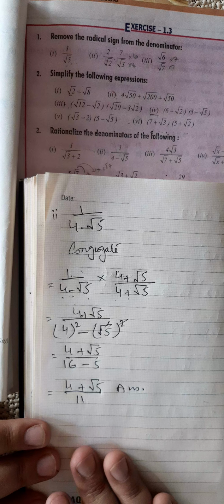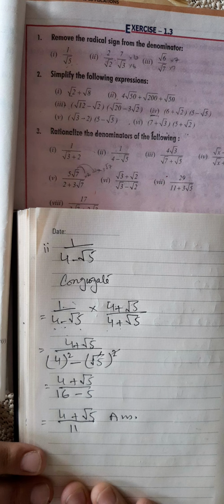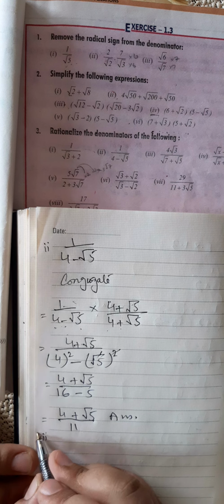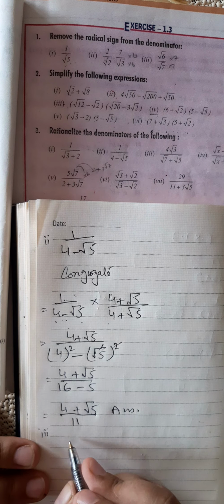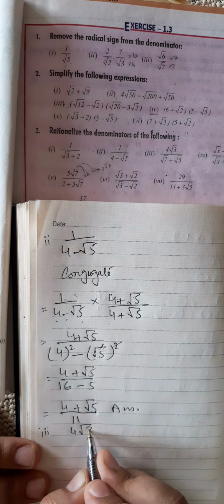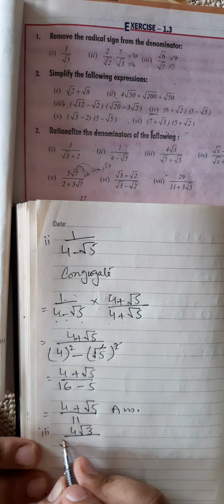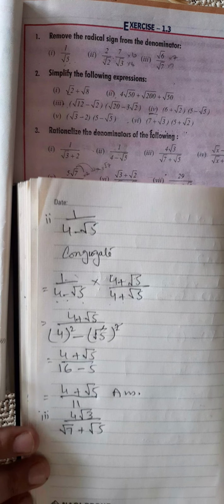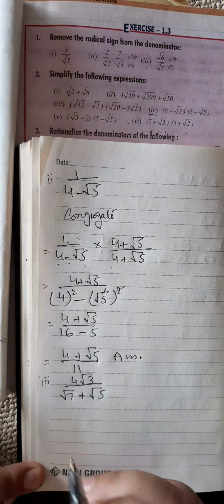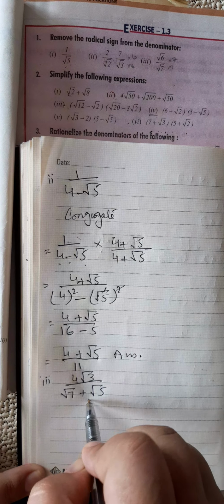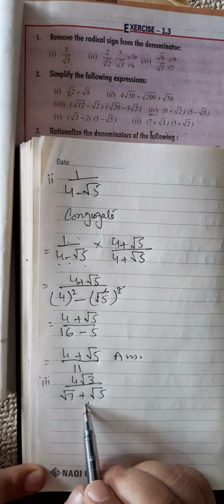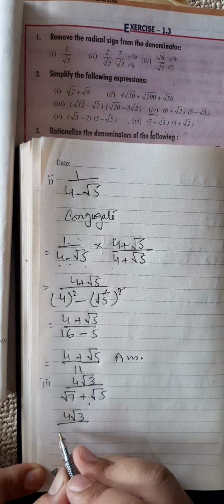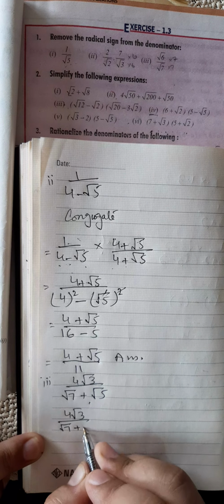We have rationalized the denominator, and next is question number 3 part 3, that is 4 under root 3 divided by under root 7 plus under root 5. This is the question, and we again have to rationalize this denominator. For this purpose we do the same thing: take the conjugate of the denominator.